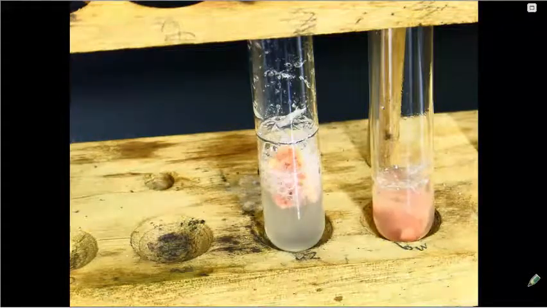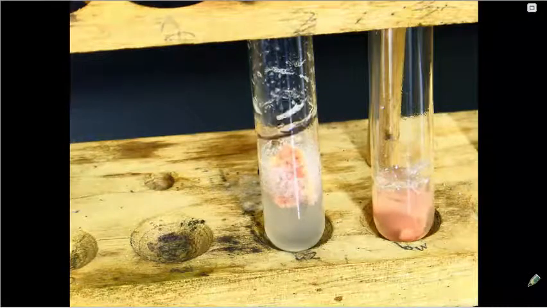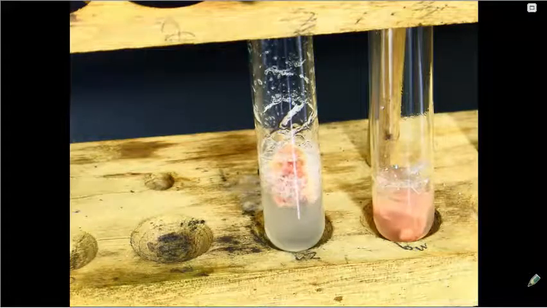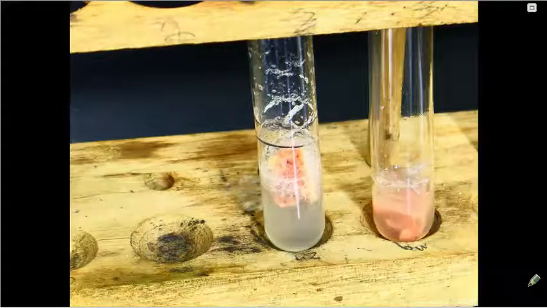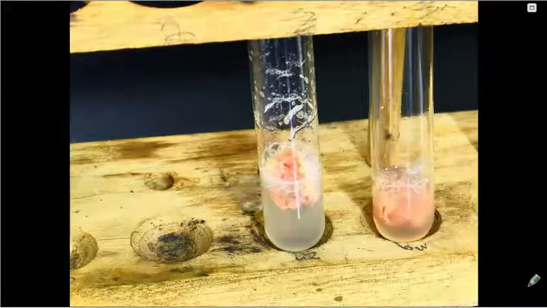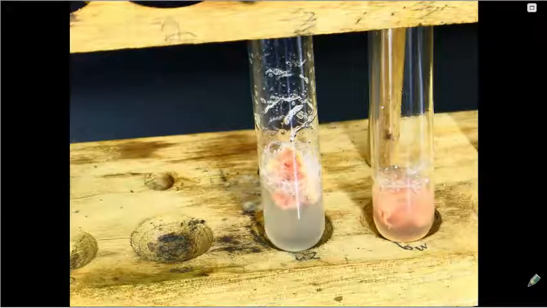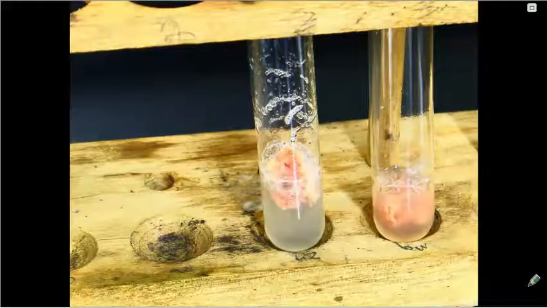You can see the liquid from the first test tube when poured into the second, we're not seeing very many bubbles coming out, so that reaction has driven to near completion at this point. But with fresh liquid, a piece of liver that's been used before can be used again and continue that reaction.